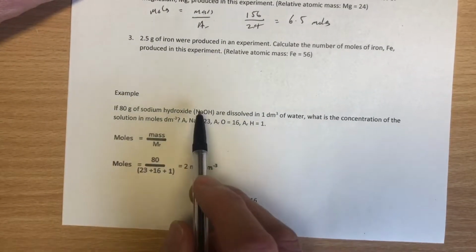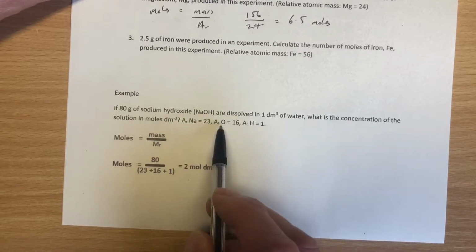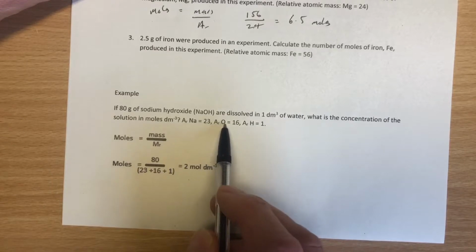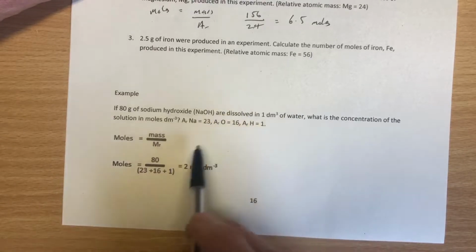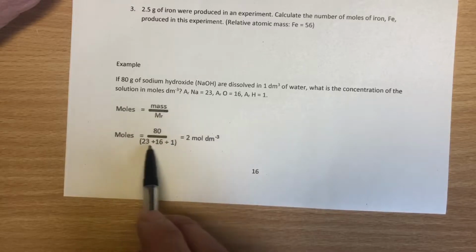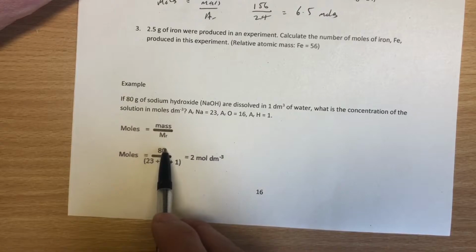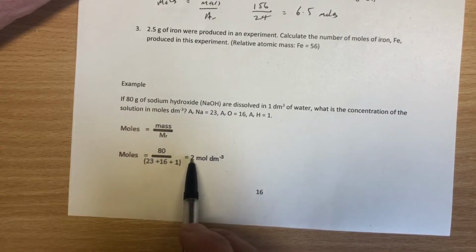Well, this formula is Na1, O1 and H1. So we've got all the atomic masses down here. The relative atomic mass of oxygen is 16, sodium's 23 and hydrogen's 1. So we've done that there, 23 and 16 and 1. So that's all going to add up to 40. We've got 80 grams of sodium hydroxide, so the moles is 80 divided by 40, that's why we've got 2.